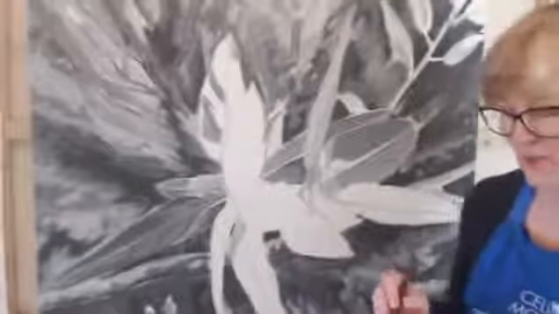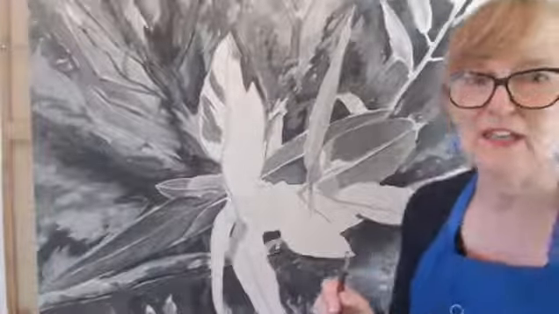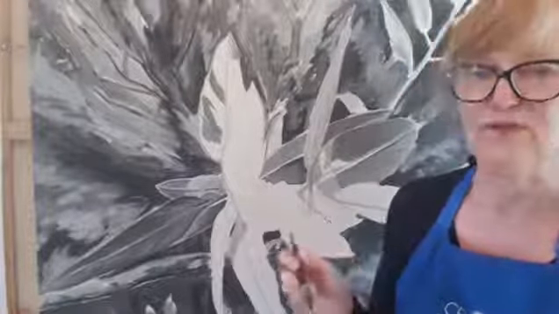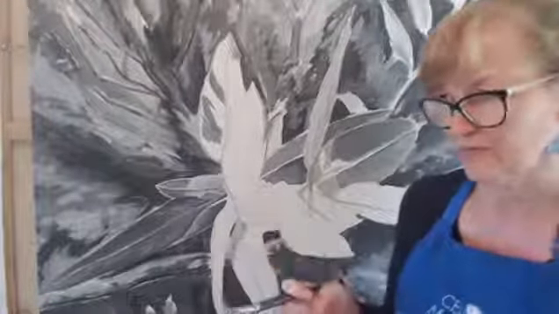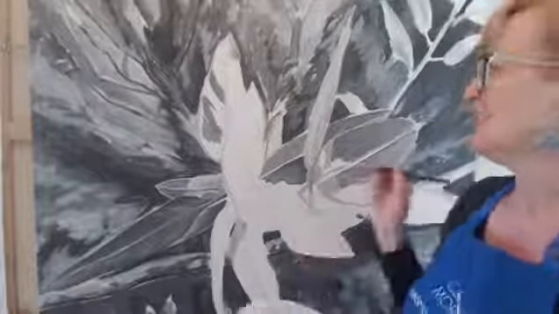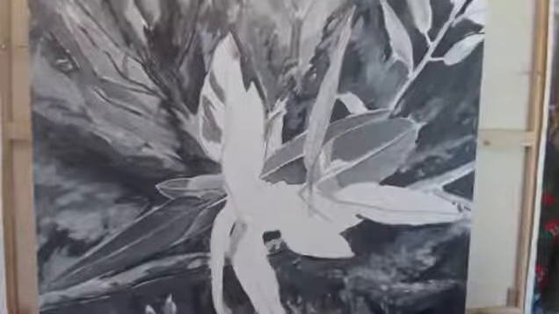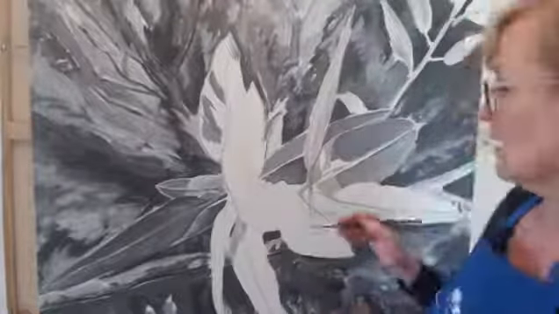One of the things I love about the underpainting too is I don't have to be as needful of the daylight so much, right? So sometimes these are things I can do at night, or when I'm not really concentrating as much.